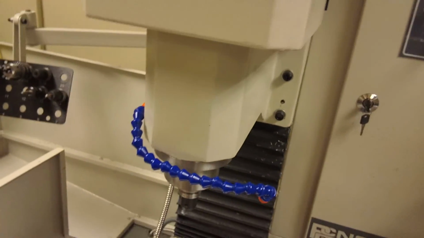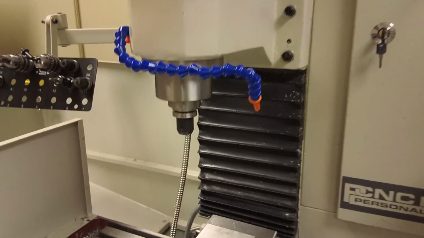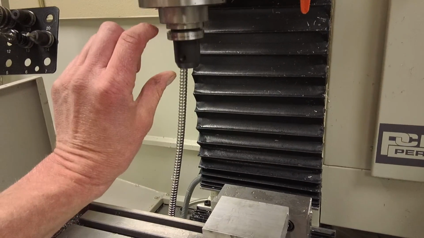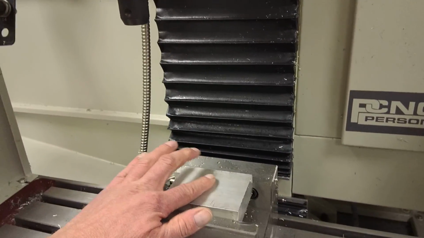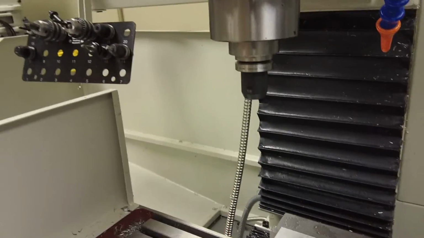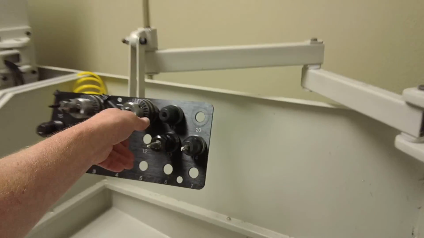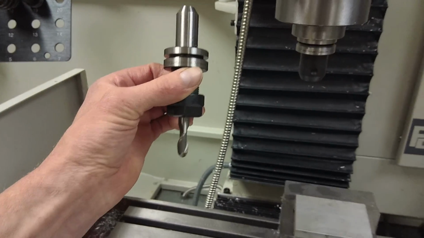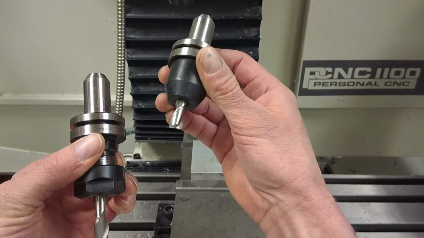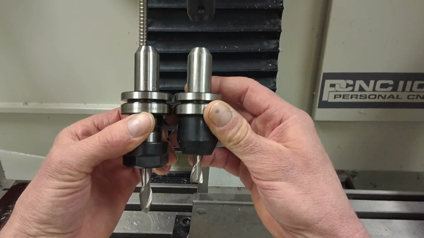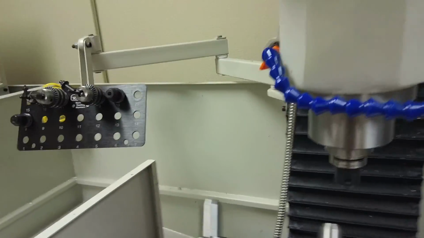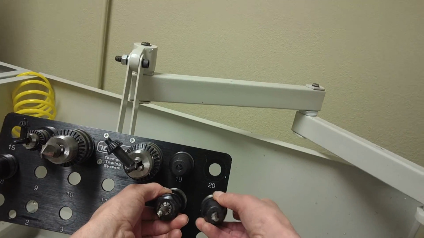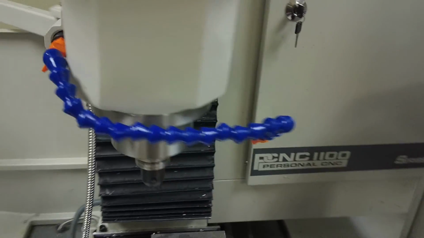tool offset business. So what the machine needs to know is how far away from the surface each of the tools are, and each of our tools have different lengths. So we've got a ball end mill cutter right here. It's got a different length than this flat end mill cutter, and the machine needs to know that, and needs to know it very precisely.